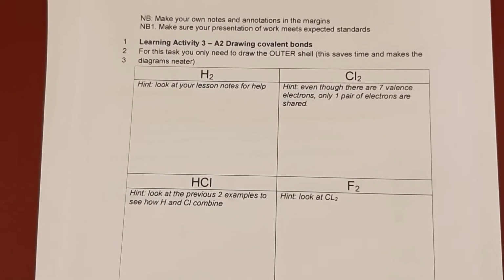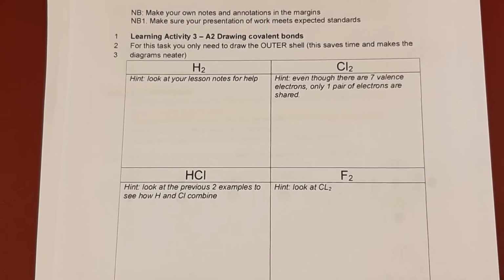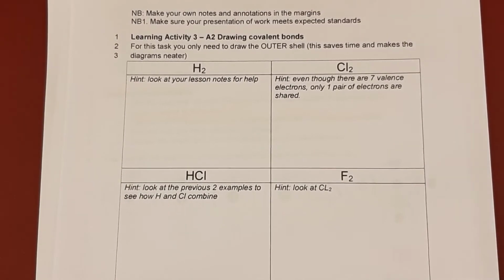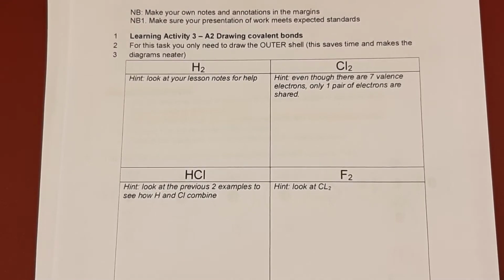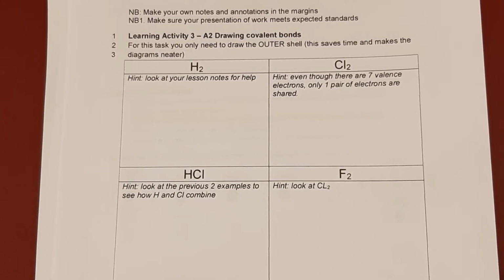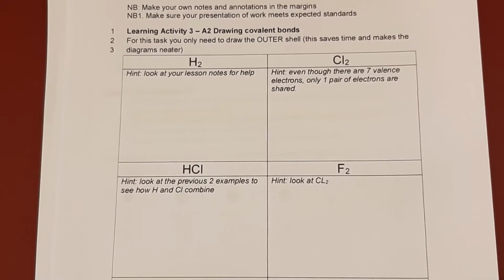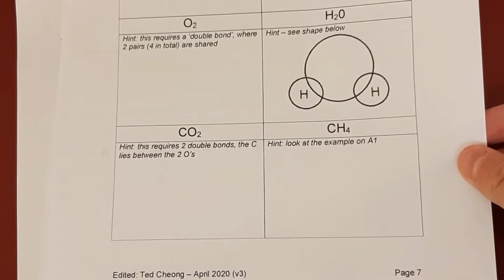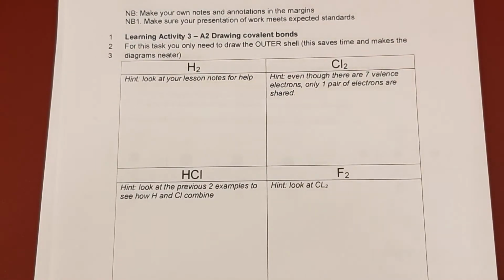So your task now is on activity 3, and what I need you to do is just draw the outer shell. You don't need to draw all those smaller shells that are full inside, just draw the valence electrons this time, the outer electrons. I'm going to work through an example with you, and there'll be a second example if you need it, and then I will share you the answers. There are 8 of these to complete, and they get progressively harder. The first one we're going to do together is hydrogen.